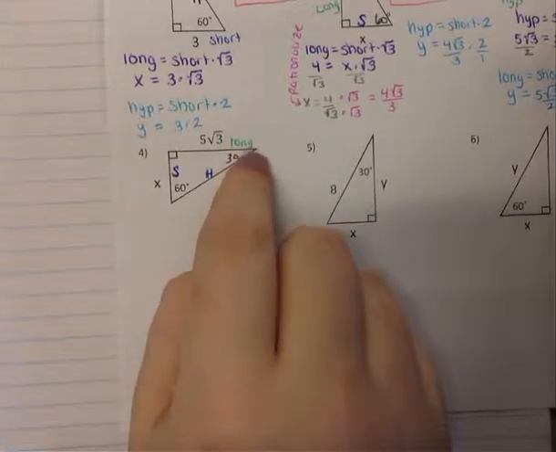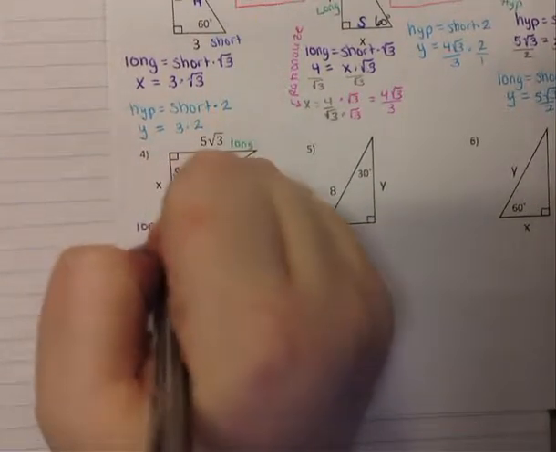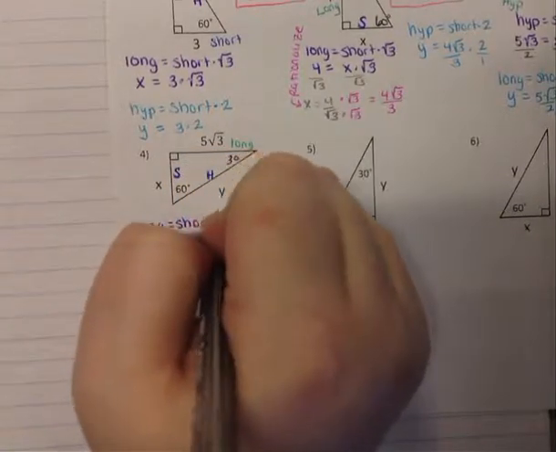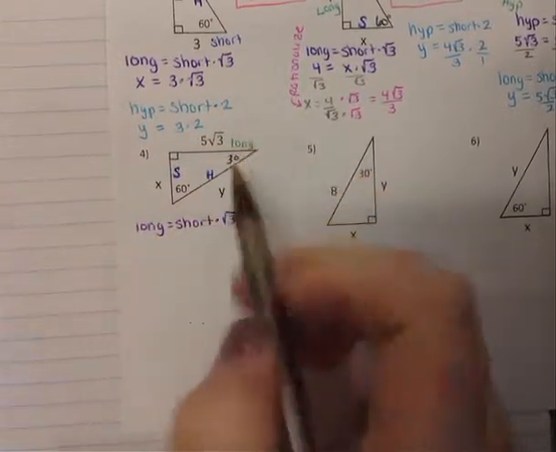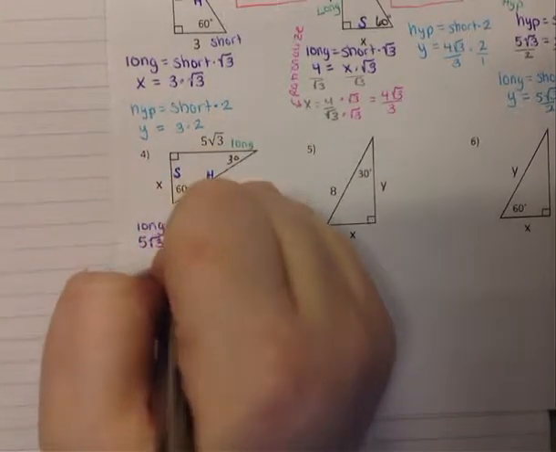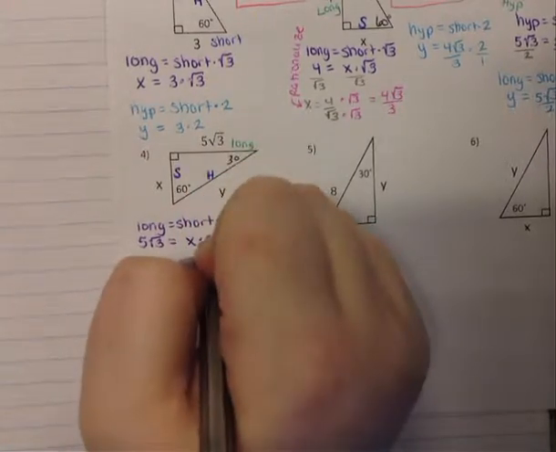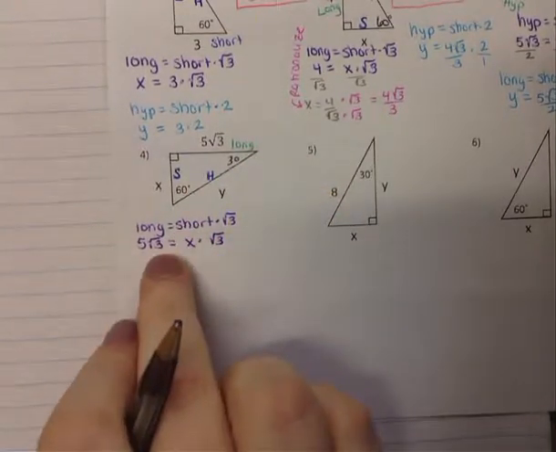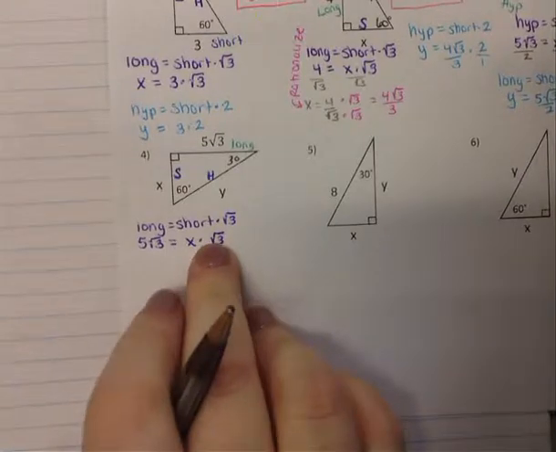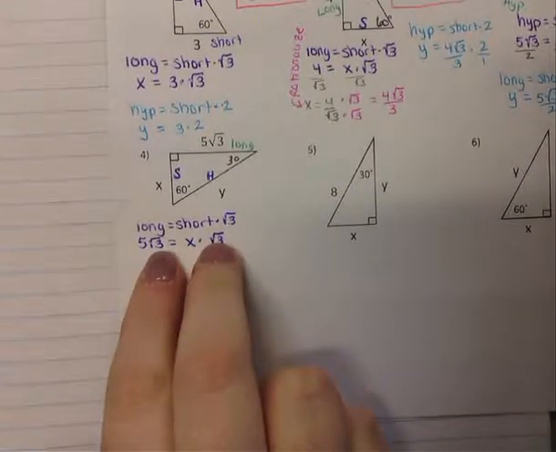Since we have the long leg, we want to use that equation that the long leg is equal to your short times the square root of 3. Our long leg is that 5 square root of 3 equals, our short is represented by x times the square root of 3. Now in this case, we do want to solve for x. We want to divide by the square root of 3, but you can also notice that both of these have the square root of 3 multiplied to them.